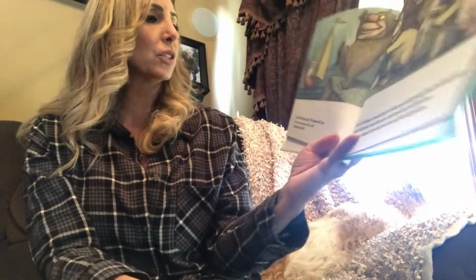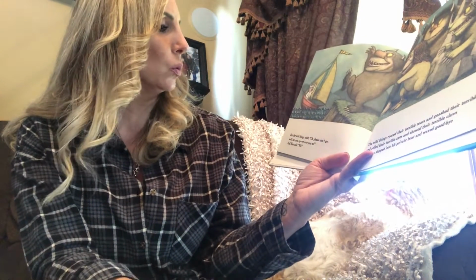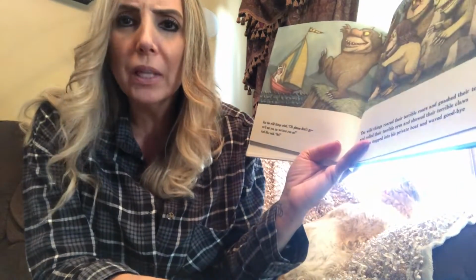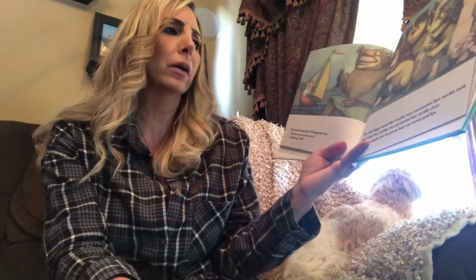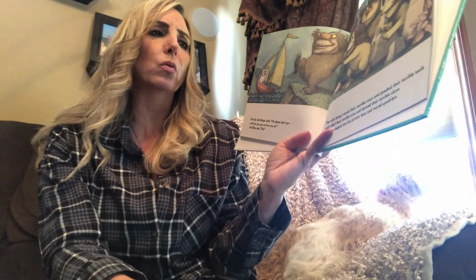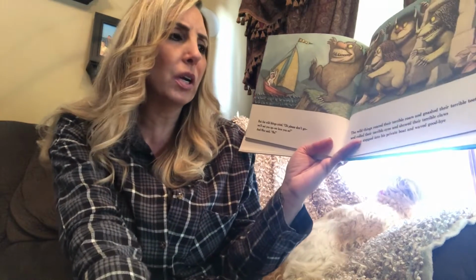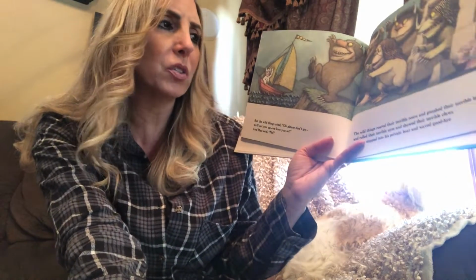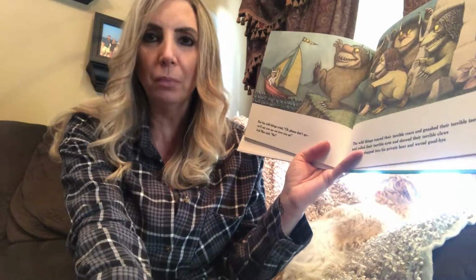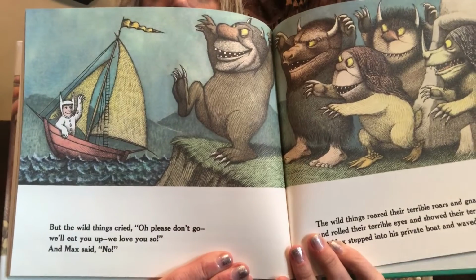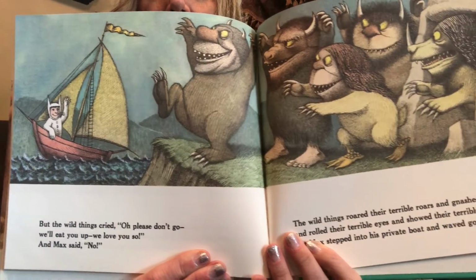But the wild things cried, "Oh, please don't go. We'll eat you up, we love you so." And Max said, "No." The wild things roared their terrible roars and gnashed their terrible teeth and rolled their terrible eyes and showed their terrible claws. But Max stepped into his private boat and waved goodbye. And there he goes. He's waving goodbye to all the wild things.